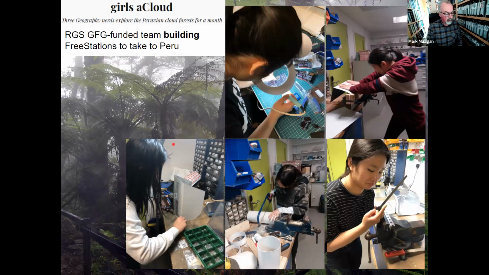So you've seen a wide variety of different applications. As I said, these stations are designed to be built by students. Here are some of our students building FreeStations. This was a team of girls a couple of years ago who got some funding from the Royal Geographical Society to head out to the cloud forests of Peru to help with an experiment that we have ongoing there. They called themselves Girls of Cloud.